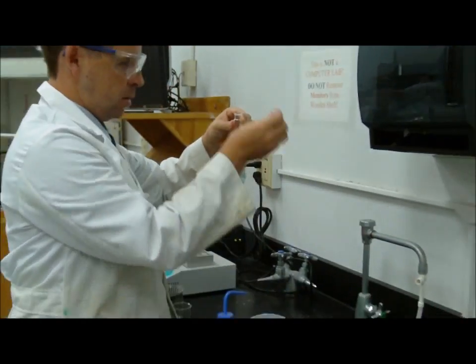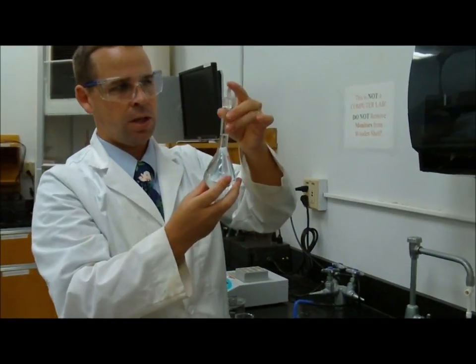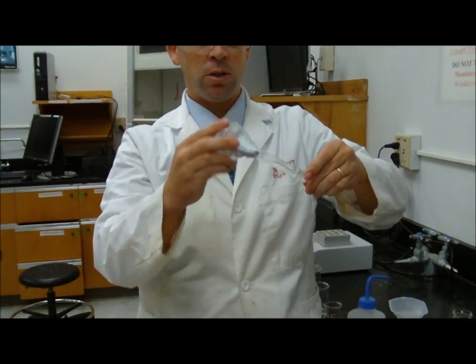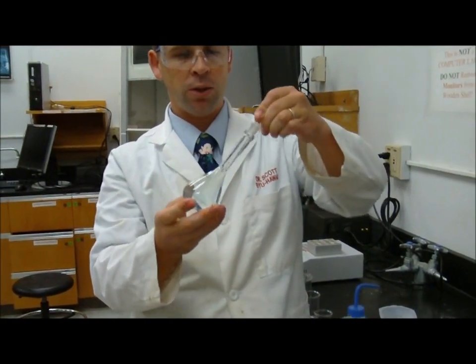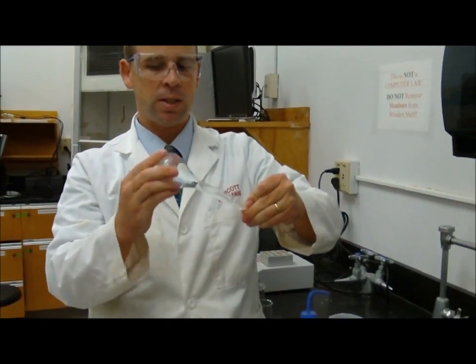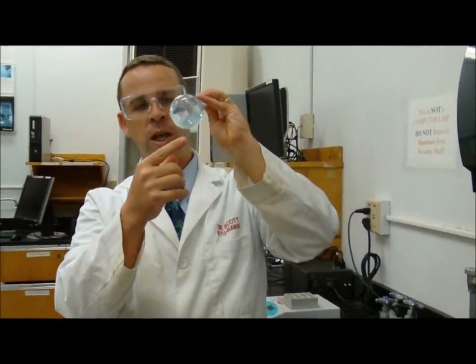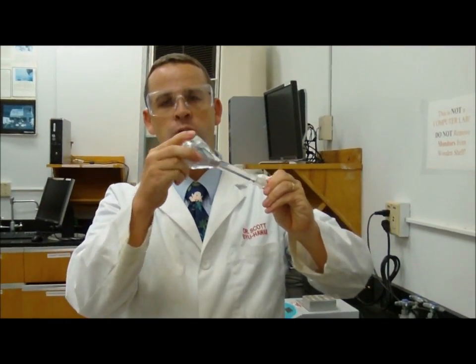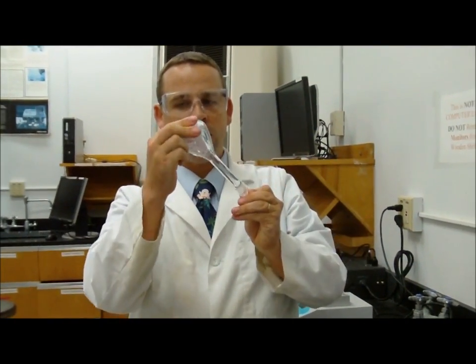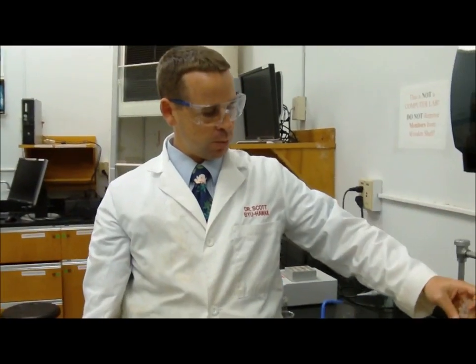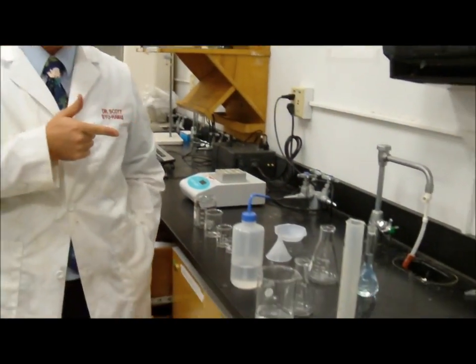I have my stopper there, and now I can turn it like this and get a good mix, holding firmly on the stopper, making sure nothing leaks out. All right, and there are a few crystals left. I want to be sure that I don't use this solution until it's completely dissolved, because if it's not completely dissolved, then it's not going to be the concentration that I think it should be. All right, so there I have a solution of copper sulfate that I made.